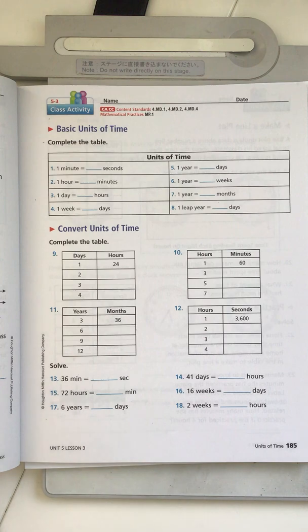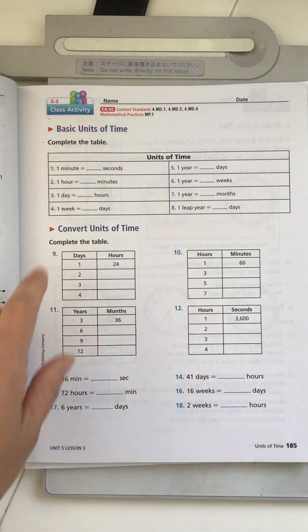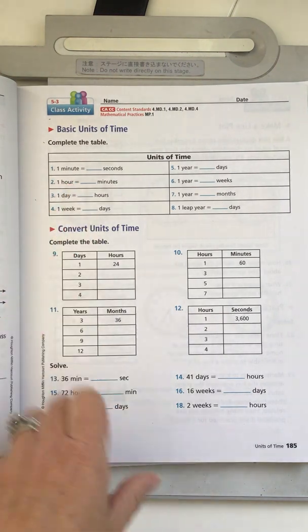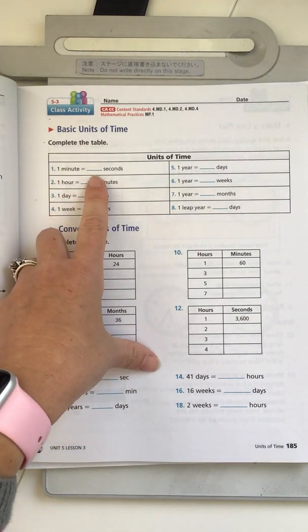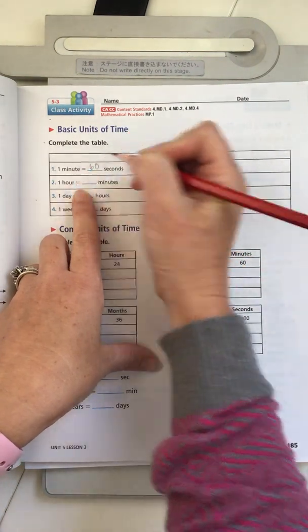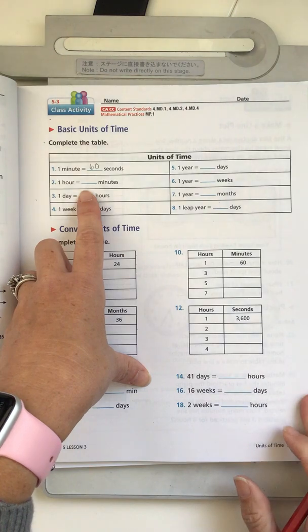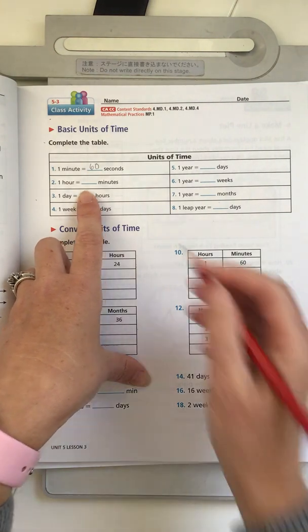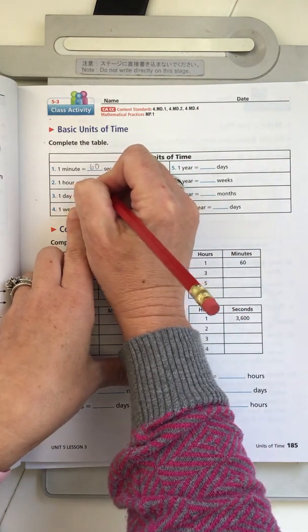So let's start with time. This is a good one to start with because most of us are familiar with time. So let's talk about the units of time. 1 minute equals 60 seconds. Help me out here. 1 hour equals 60 minutes. Oh, so maybe it's a unit of 60.